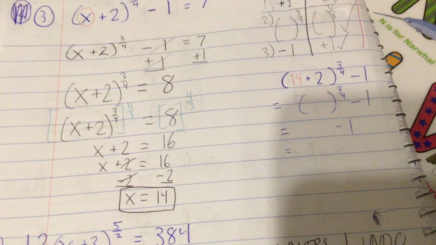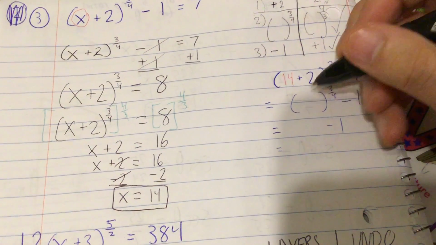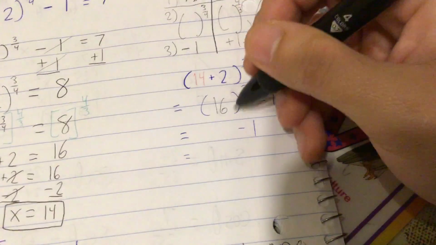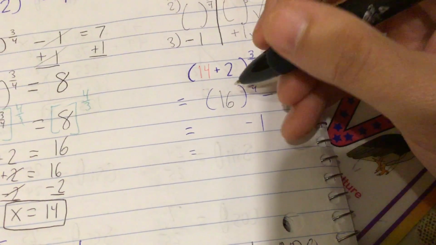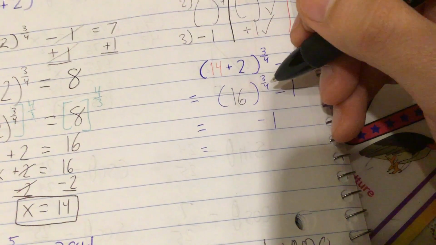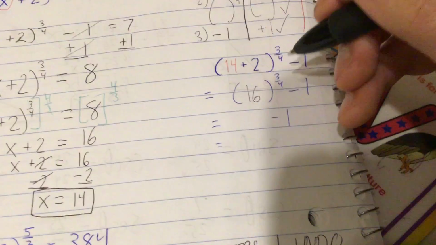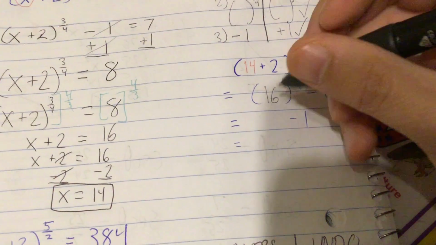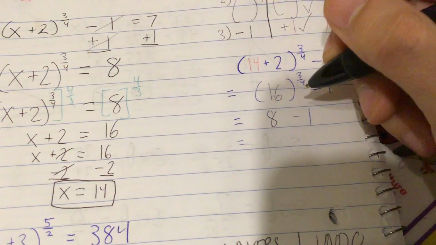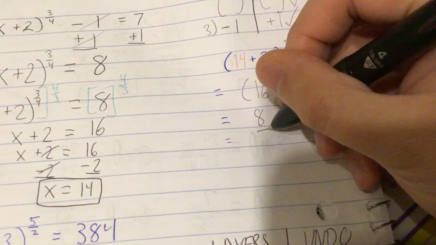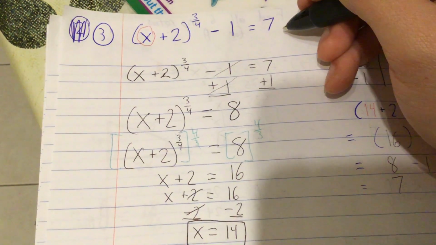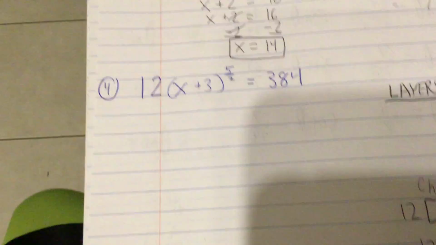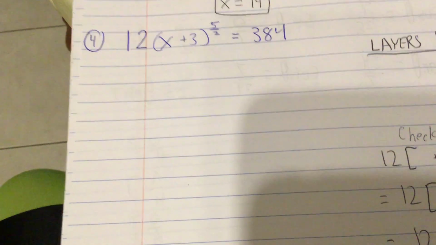So I plug in, 14 goes in for x. I've got 14 plus 2, which is 16, quantity to the 3/4 power minus 1. The fourth root of 16 is 2, and then 2 to the 3rd power is 8. 8 minus 1 is 7, and that is the output we wanted this whole time. Okay, number 4. If you want to do this independently, go for it.